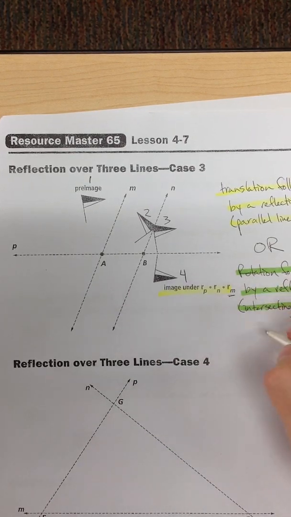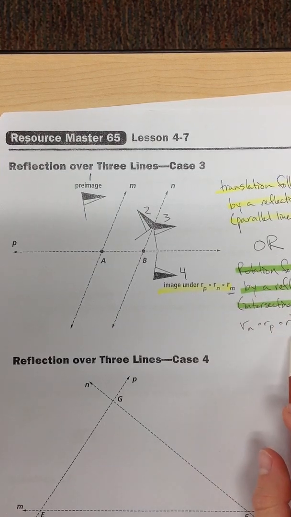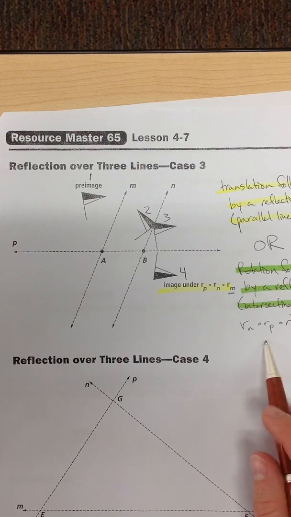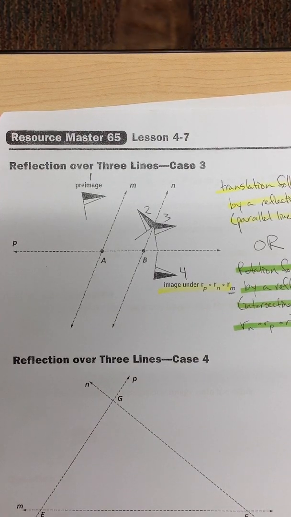And this would be like if we did R, or reflecting over N, followed by a reflection over P, followed by a reflection over M. Because these two, the ones that we would do first, are M and P, which are crossing lines. So that would go with rotation followed by reflection. Okay, so that picture's not listed there, but that could also happen with two lines like this.